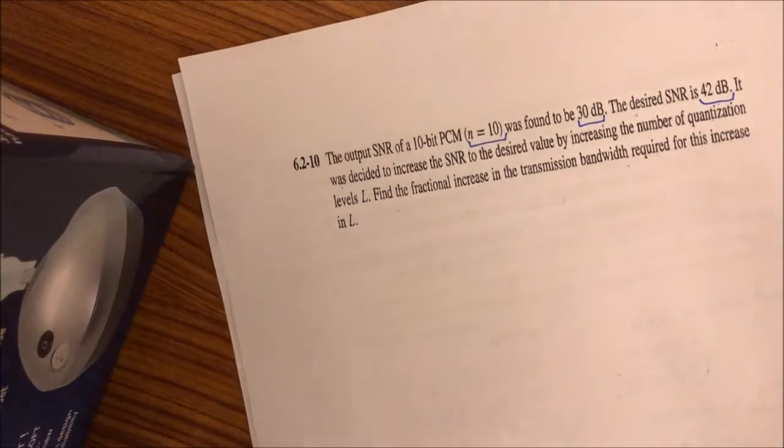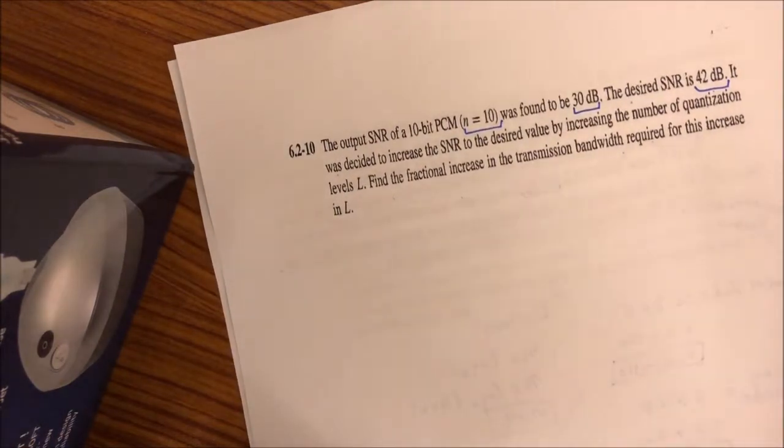It was decided to increase the SNR to the desired value by increasing the number of quantization levels. So by increasing the number of quantization levels, the number of bits will also increase. Find the fractional increase in the transmission bandwidth required for this increase in L.